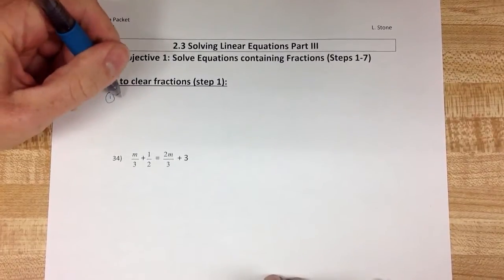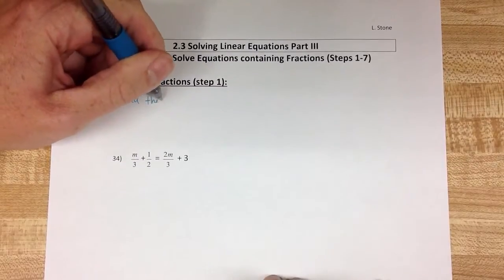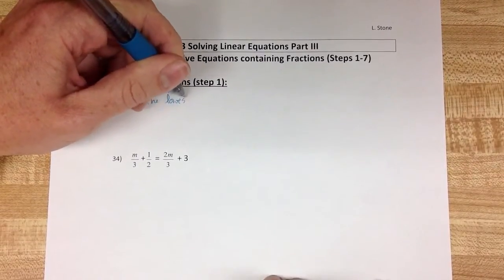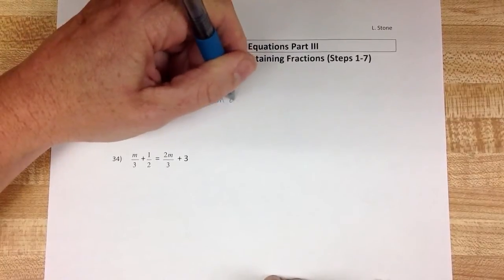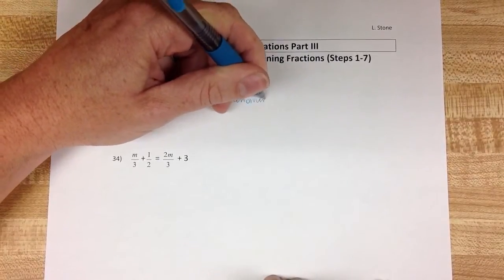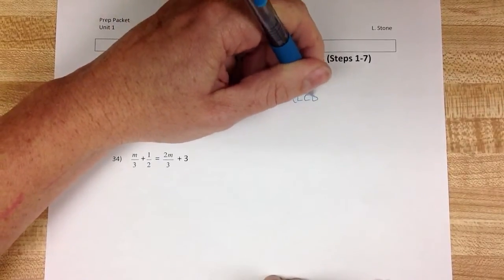So your first step is to find the lowest common denominator, often referred to as LCD.